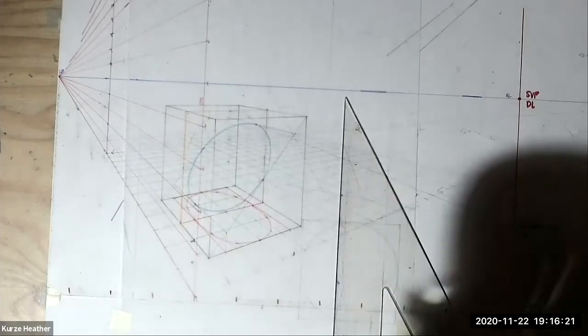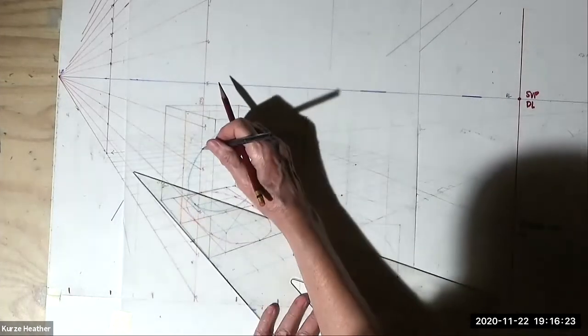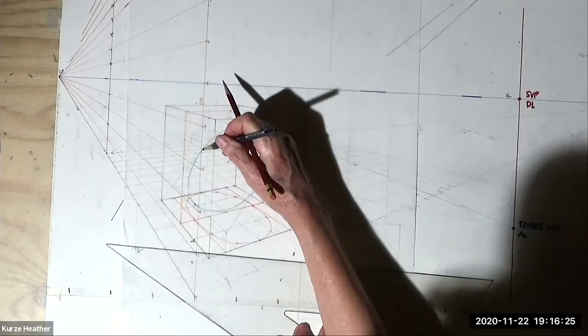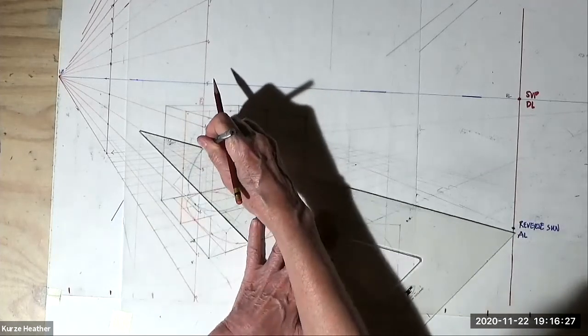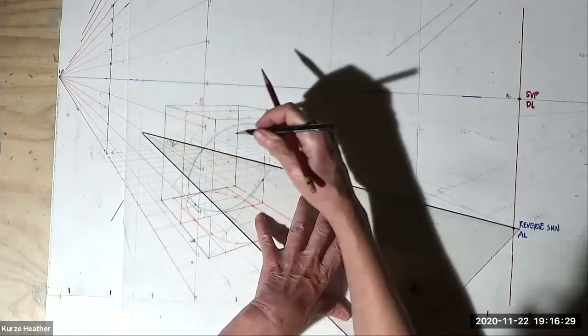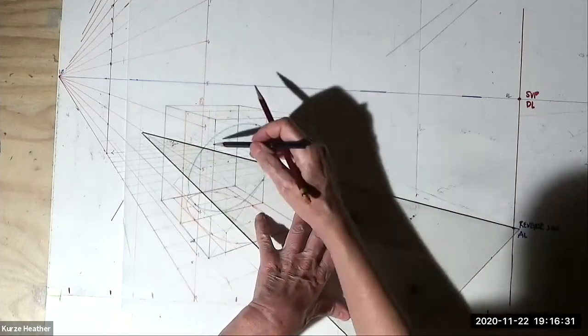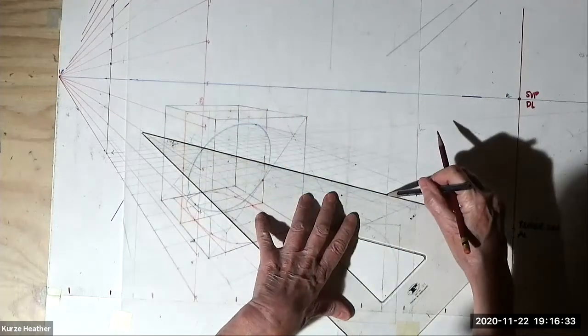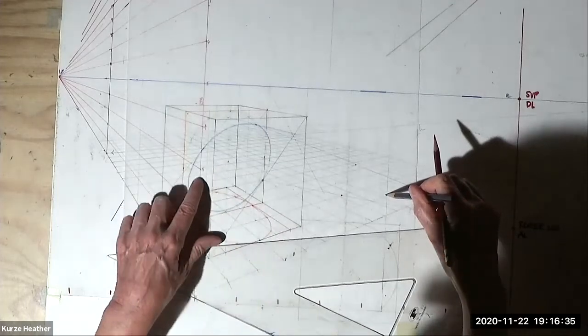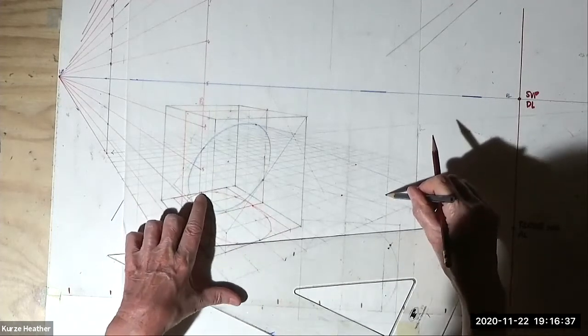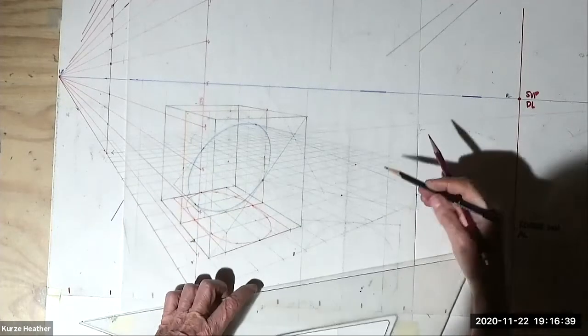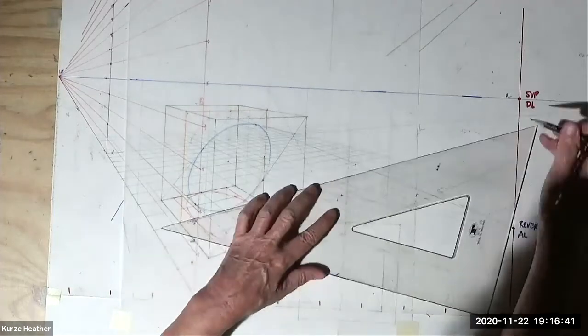So there's a point. So now we're going to go from this, the touch point here on the side. So that's the widest place. And from the point on the ground directly below it, which would be that. I'm going to put a little mark here.